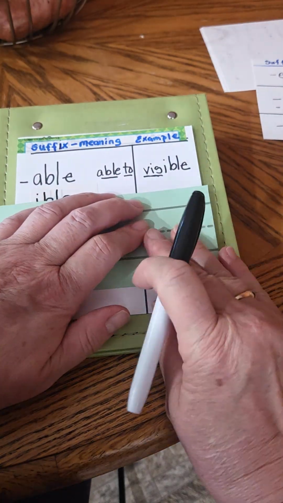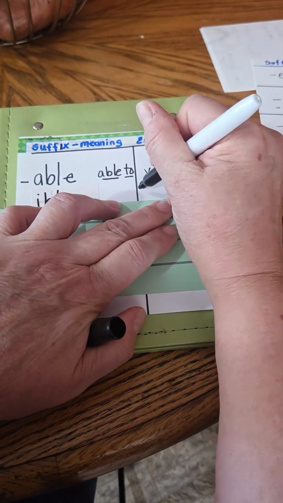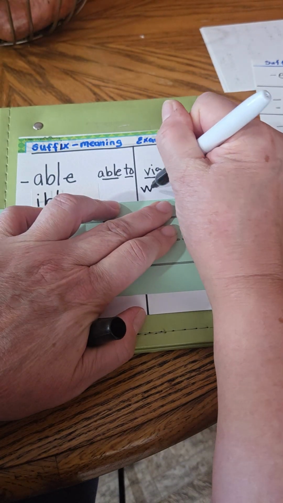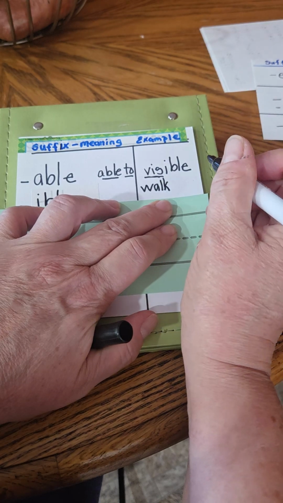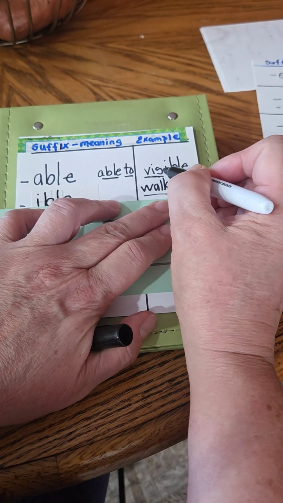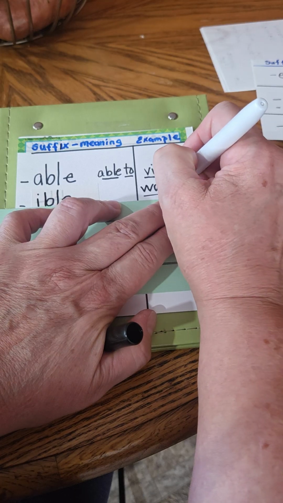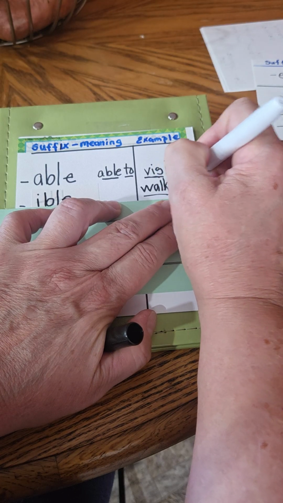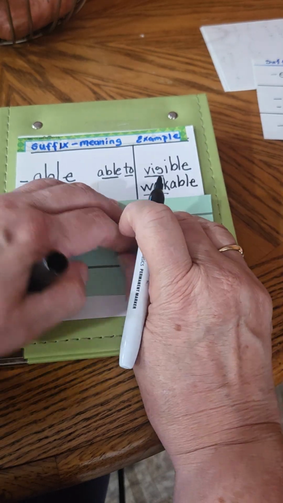How about if, let's pick some easy words that are actually words. So here's a root word, walk. Viz is just a word part. It's not a real word. This one's an actual word. Walk, able. The trail is walkable.